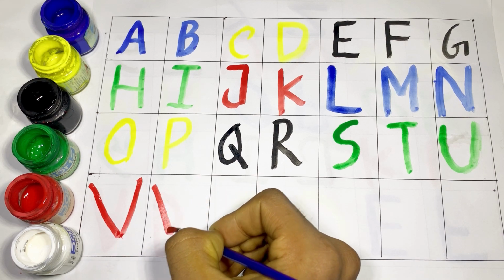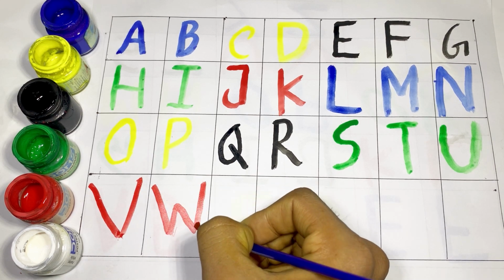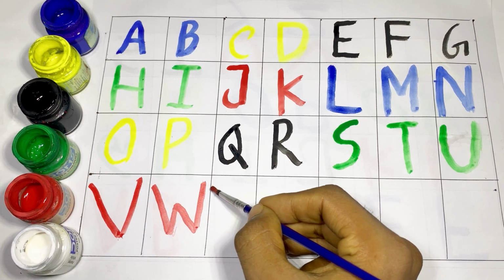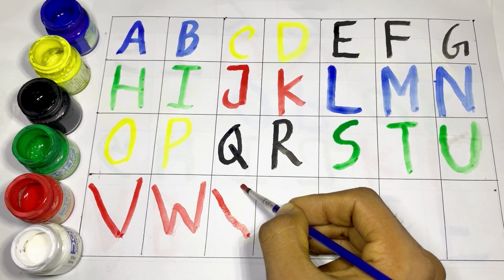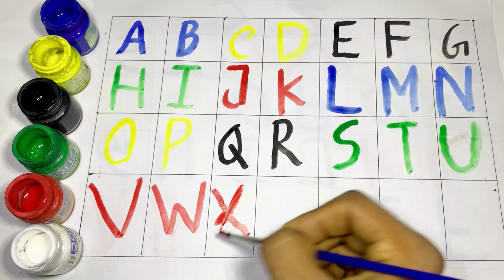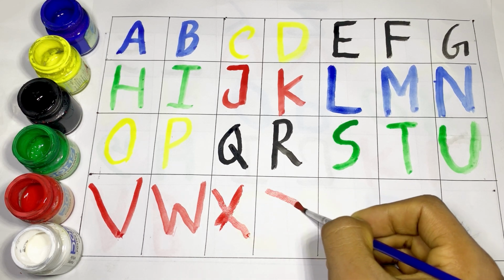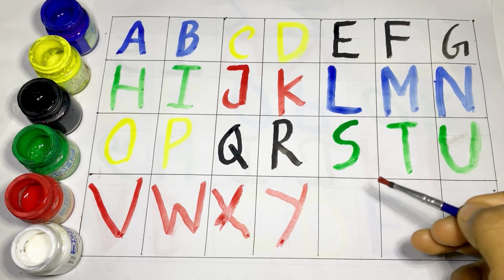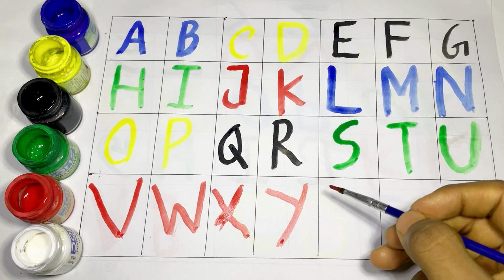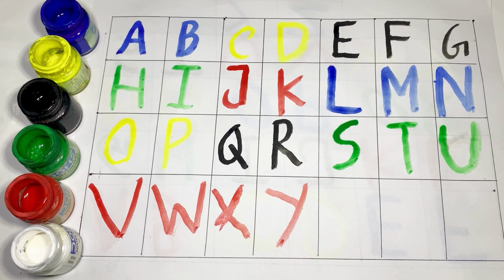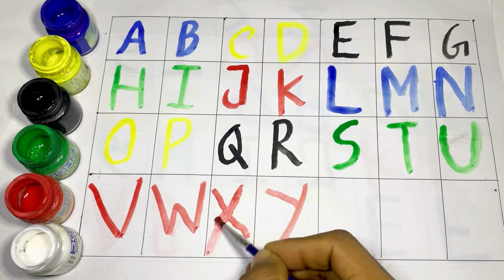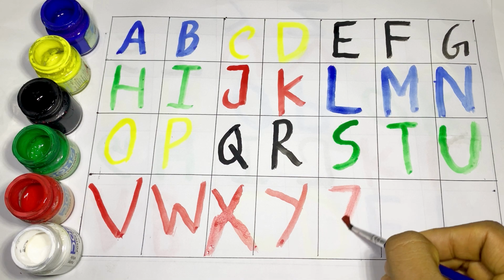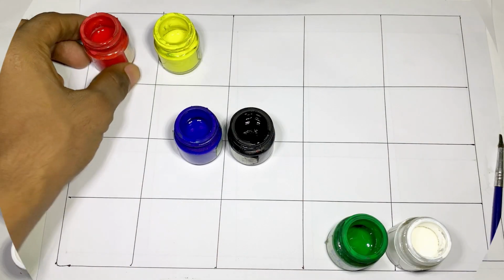W. W for wallet, W for watch. Again use red color and draw Y. Y for yak. Sorry kids, mistake. Y. Y for yak, Y for yo-yo. And Z. Z for zebra, Z for zoo.